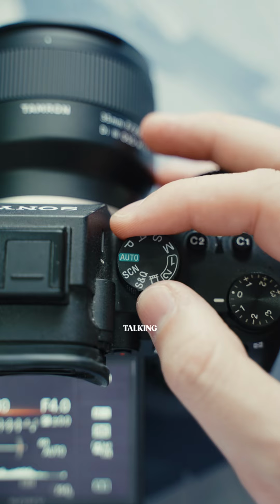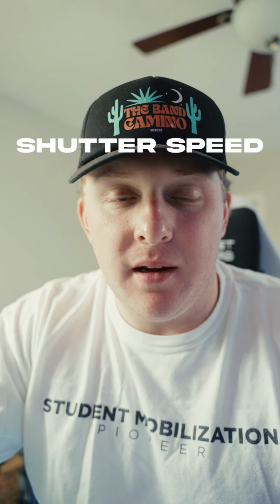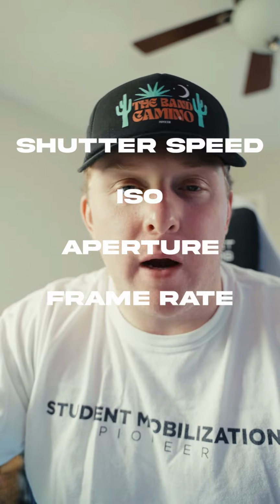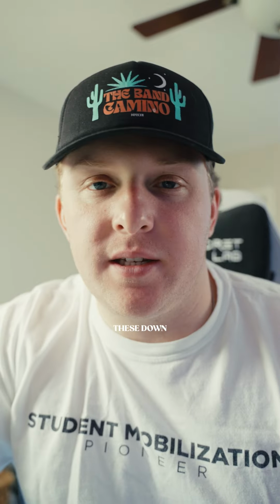The first thing we're going to be talking about is shooting in manual mode, and there's 4 terms you need to know: shutter speed, ISO, aperture, and frame rate. Your frame rate is how many frames your camera captures per second. Most cameras are 24, 30, and 60 frames per second, and some cameras can shoot up to 120 frames per second. Now let's break these down a little bit.